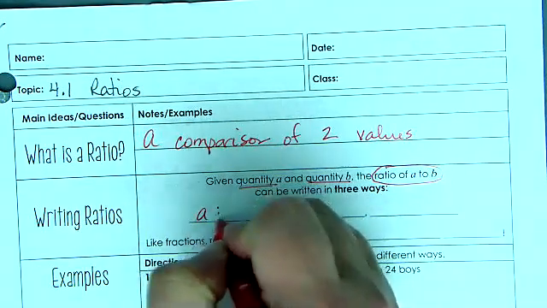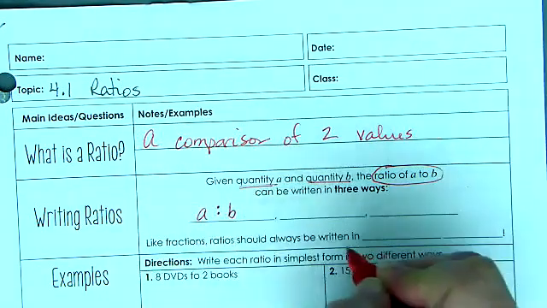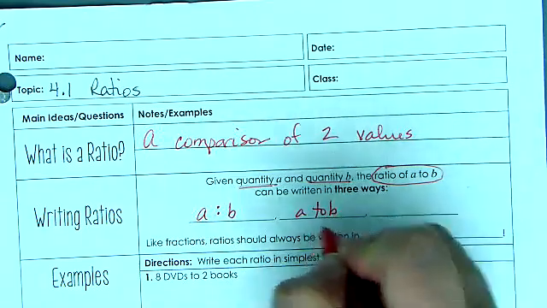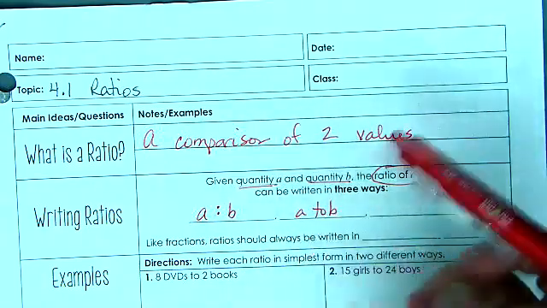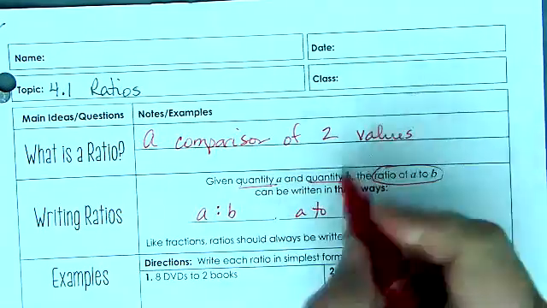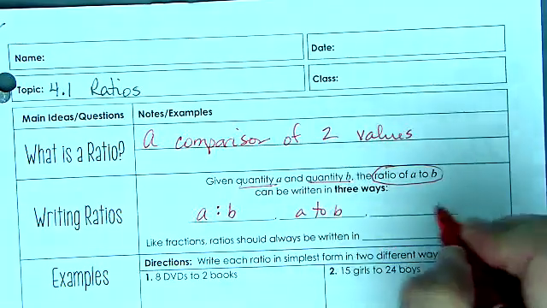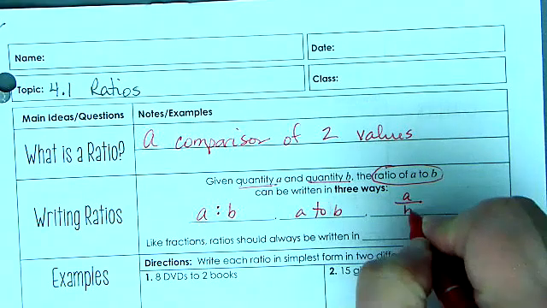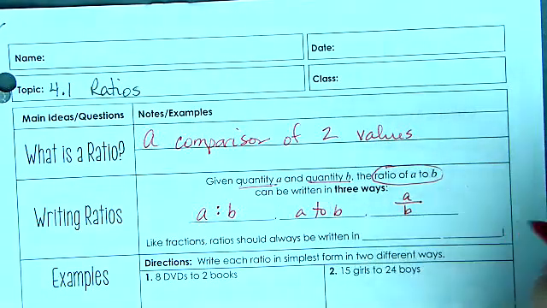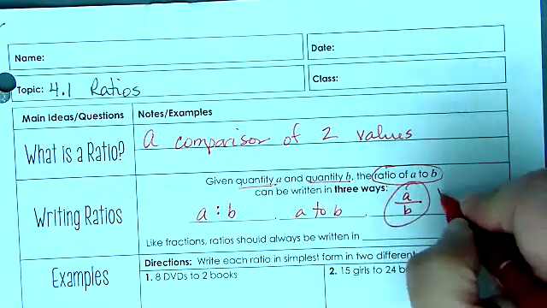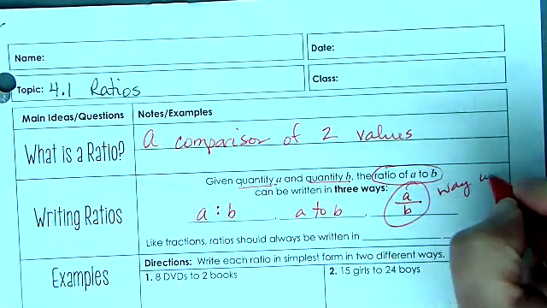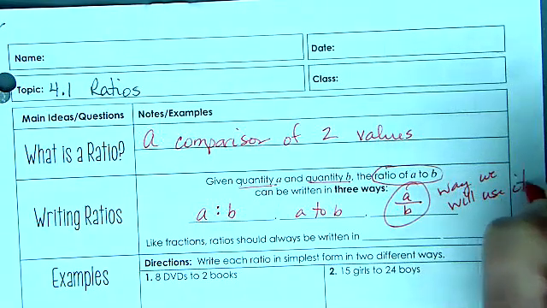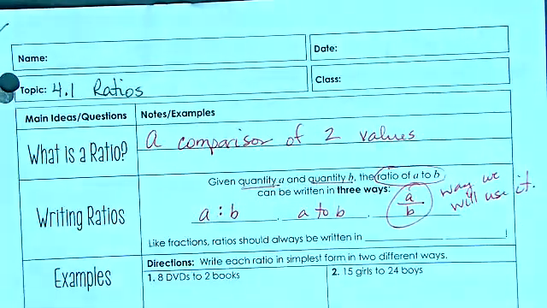A colon B, A to B, which is your verbal representation normally. And then the way we are going to see it most often is A over B with the fraction bar. This is the way we're going to write it and use it.